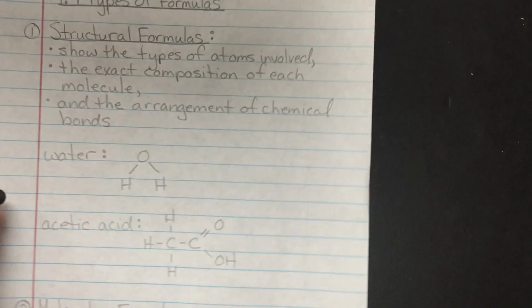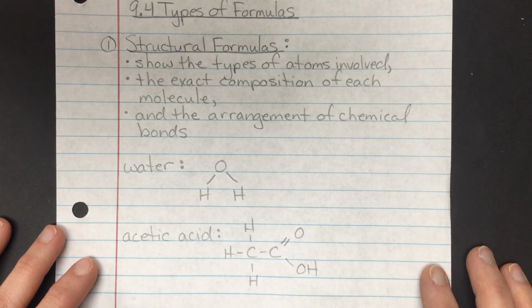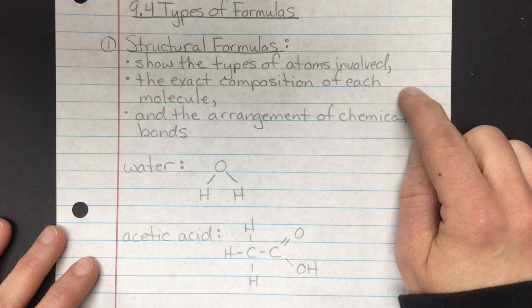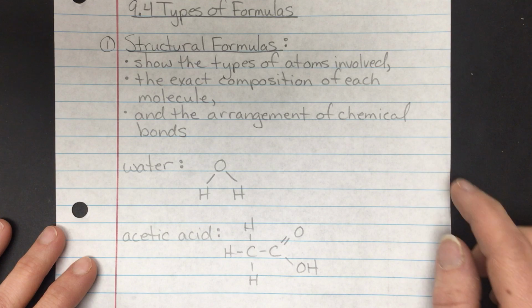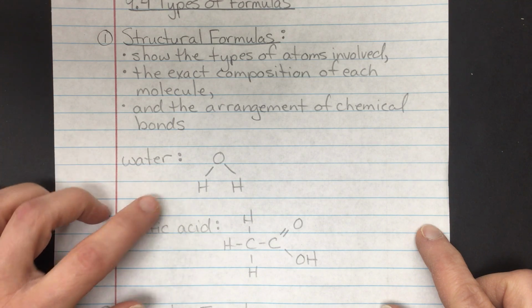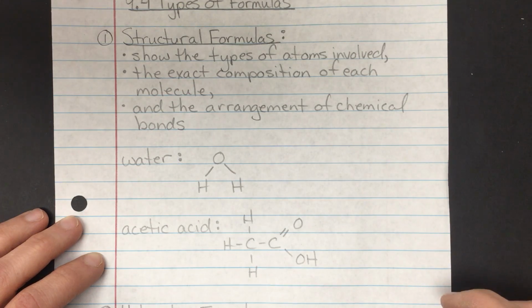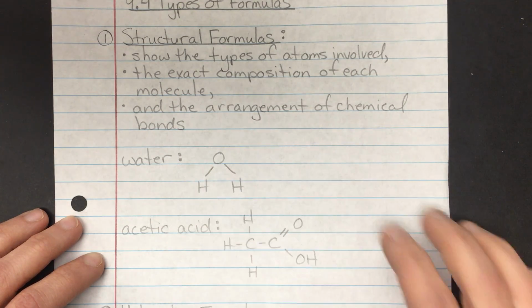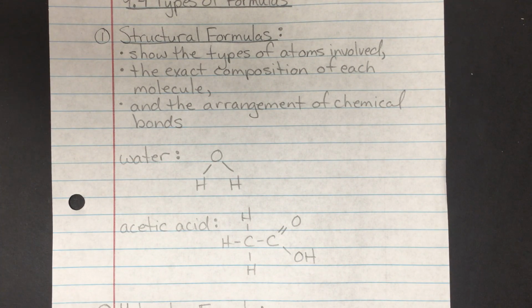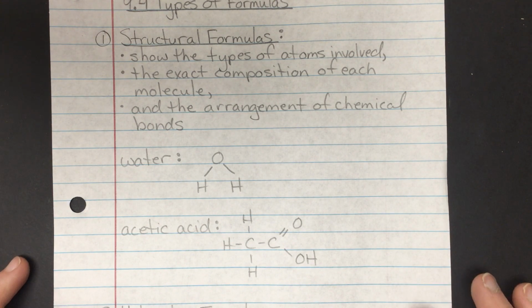So let me talk a minute about these. Structural formulas, if you follow along here, show the types of atoms involved, the exact composition of each molecule, and the arrangement of chemical bonds. So we see here the structural formula for water looks like this. It shows the structure, the types of atoms, hydrogen and oxygen, and where the chemical bonds are. This type of formula gives us the most information about a molecule. However, they tend to be kind of big and take up a lot of room. For instance, acetic acid does.